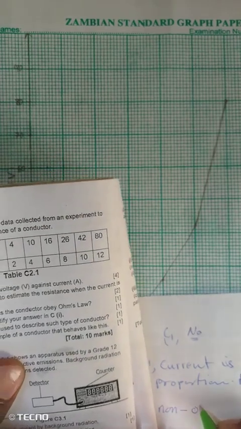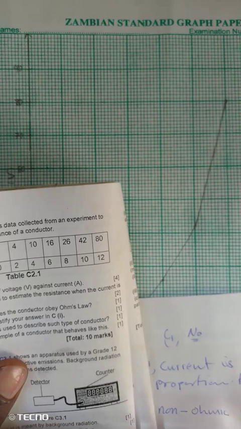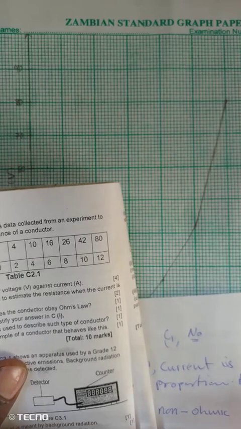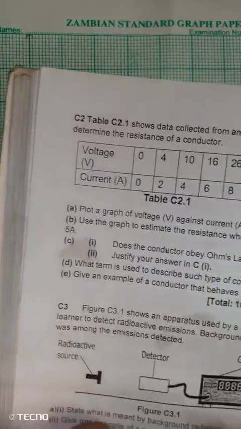From the word ohm, non-ohmic conductors. So that's the answer.